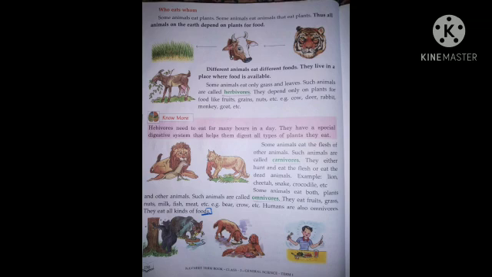Who eats whom? So kids, as we human beings are dependent on foods, we eat different types of food, and some eat vegetables, some eat meat also. So animals also eat different types of food, and they are also dependent on different animals or different plants. So let's look into detail. Some animals eat plants. Some animals eat animals that eat plants. Thus, all animals on the earth depend on plants for food. Have you understood this? Okay, so I will explain you in detail.